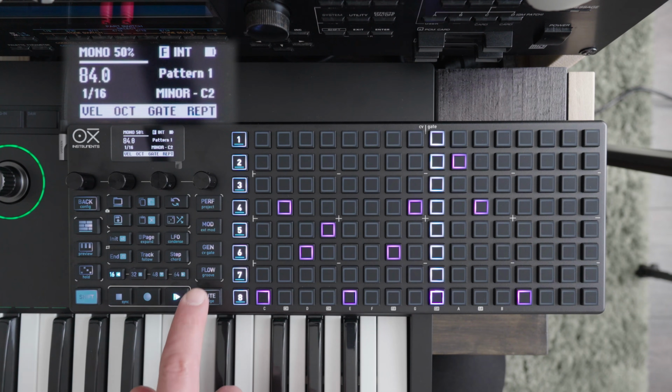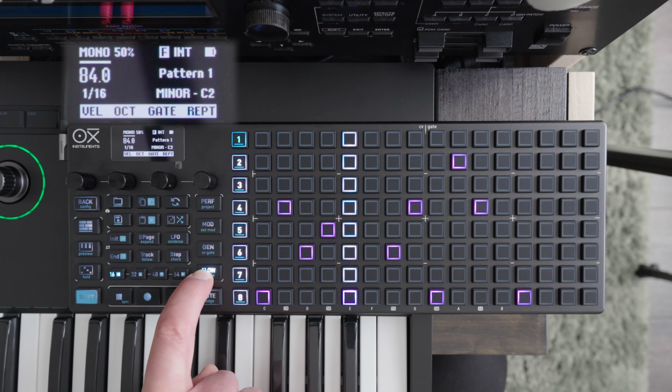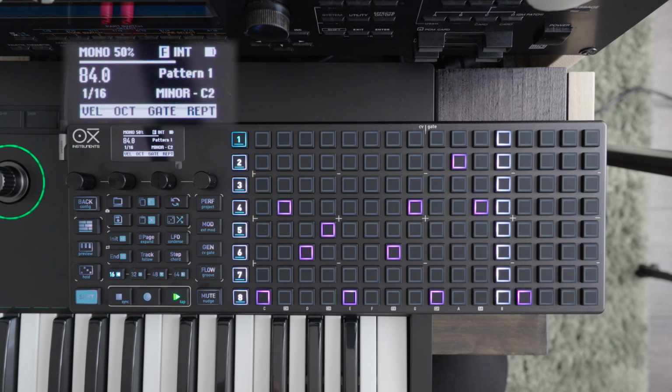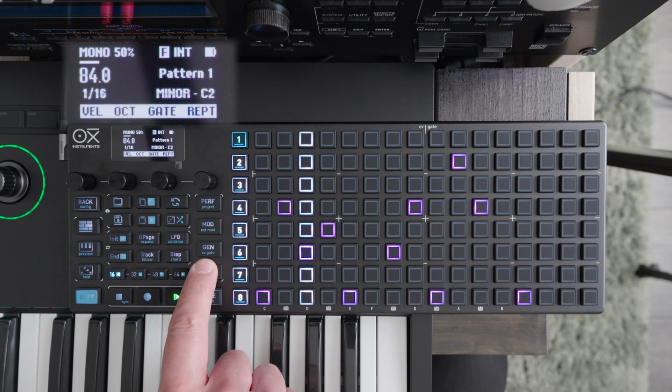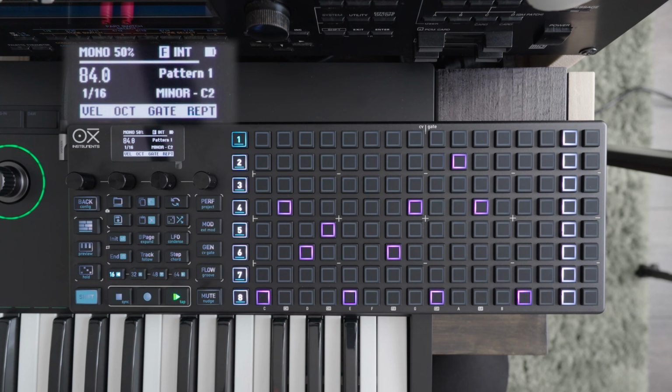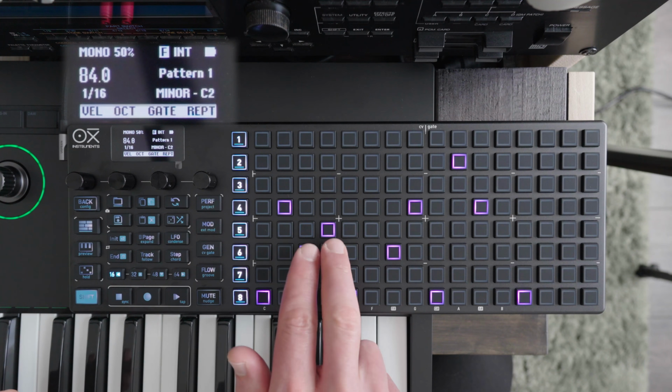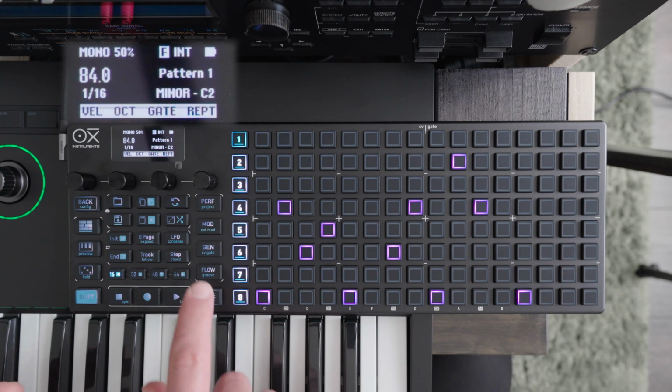Nothing happens, but once I hold flow, so basically you can add steps here that only play when you hold flow.